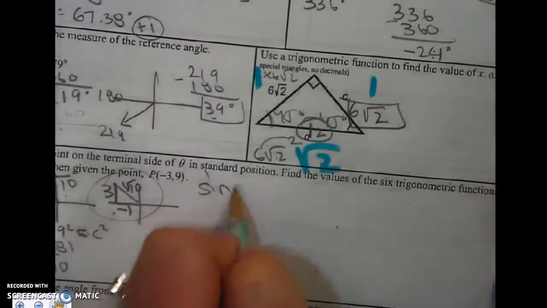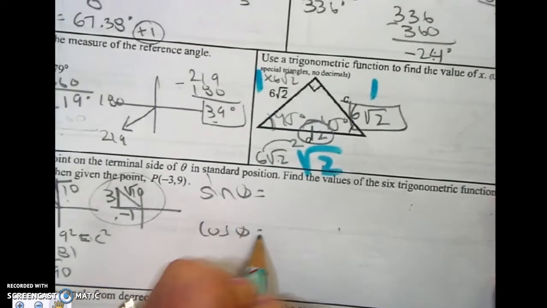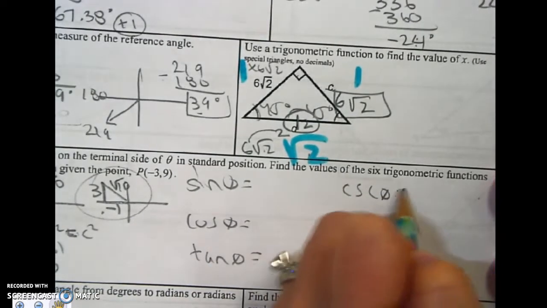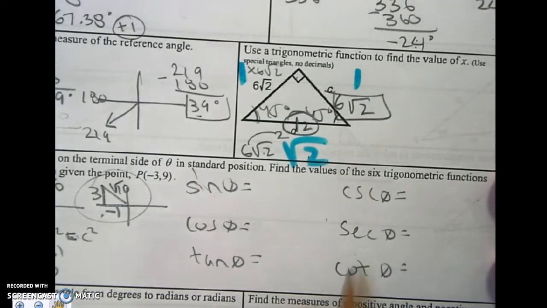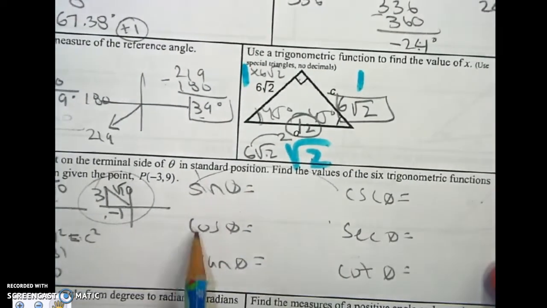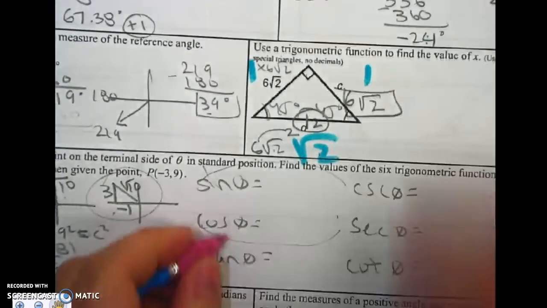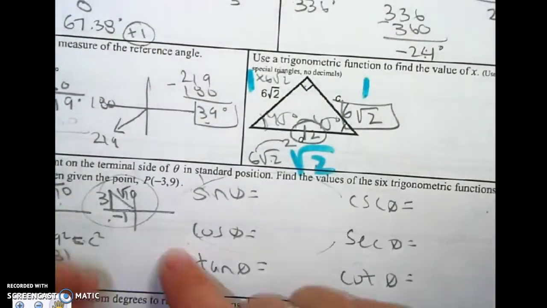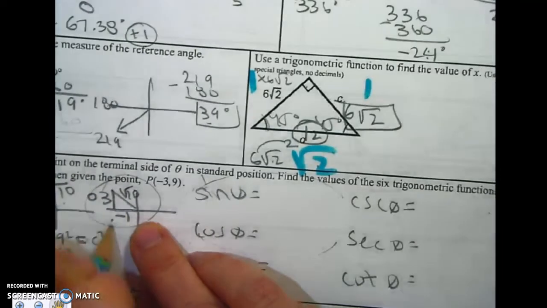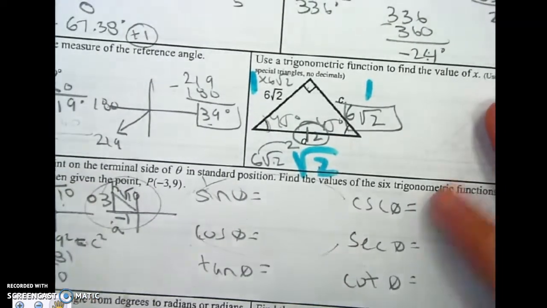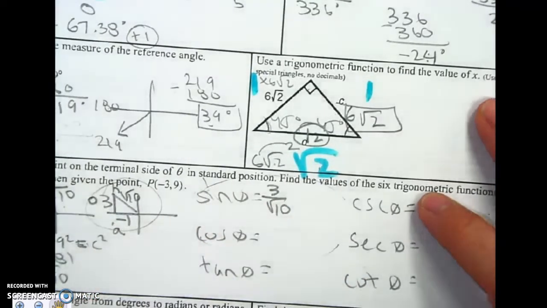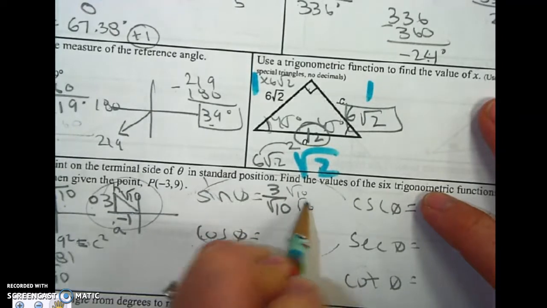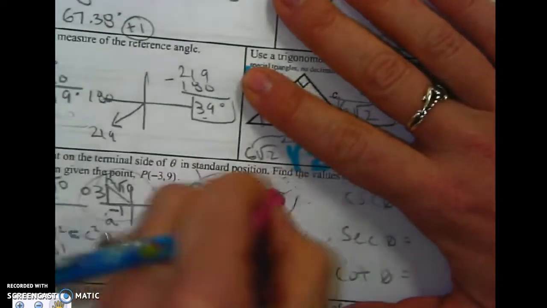So I've got to do sine theta, cosine theta, tan theta, cosecant theta. Yes, you have to remember this. Secant theta and cotan theta. Let me remind you, SCCS. That's how I remember it. So sine, let me label things. This is opposite, this is adjacent, this is hypotenuse. So that would be opposite over hypotenuse. Multiply by rad 10 is 3 rad 10 over 10.